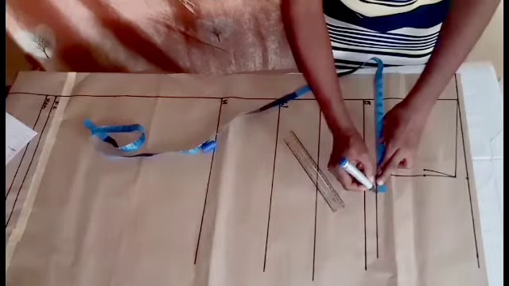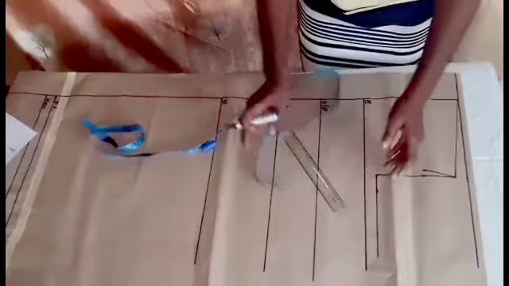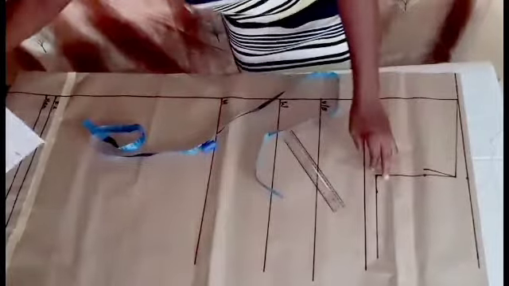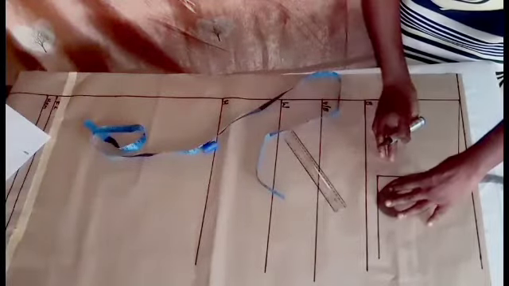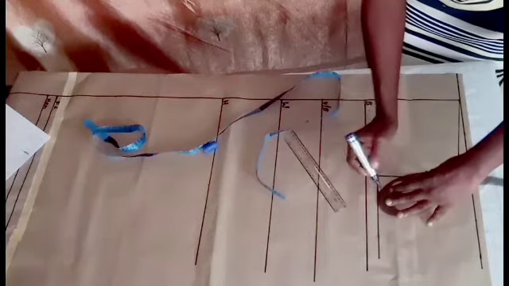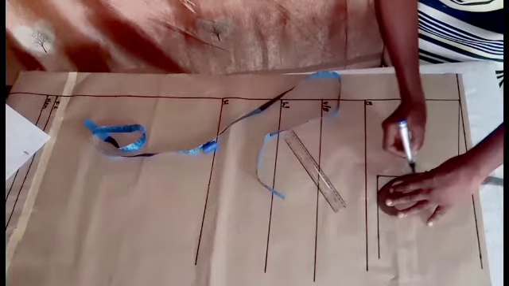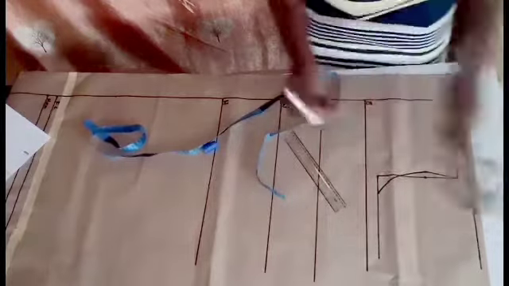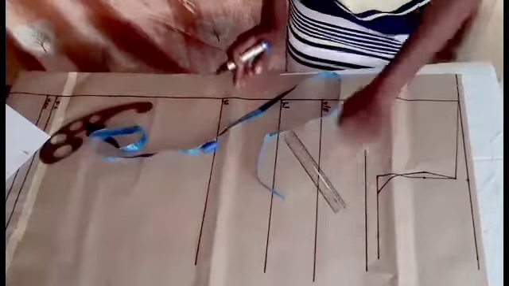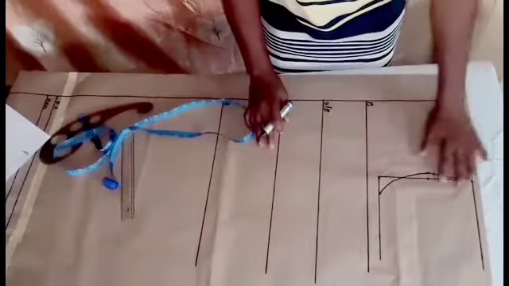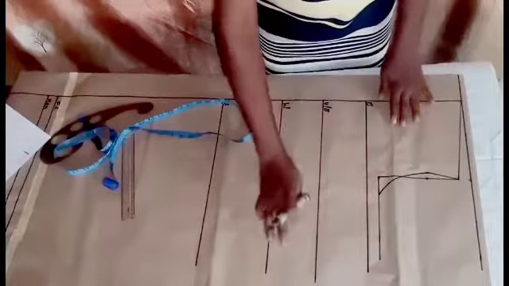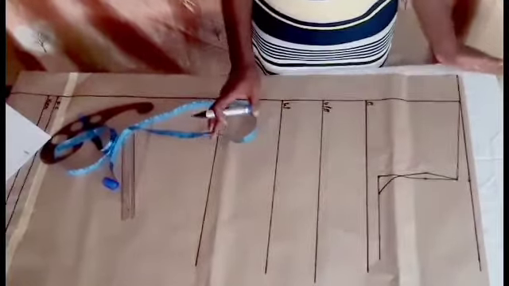So I'll mark it. This is 9.5. Okay, now I can connect my armhole. So using your curve or your free hand, just connect this point to these points, and we have it there. So this is our armhole. Okay, so having done this, the next thing is to place our horizontal measurements.